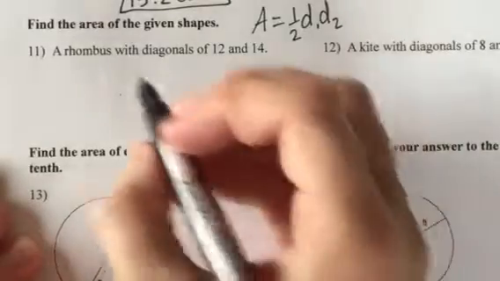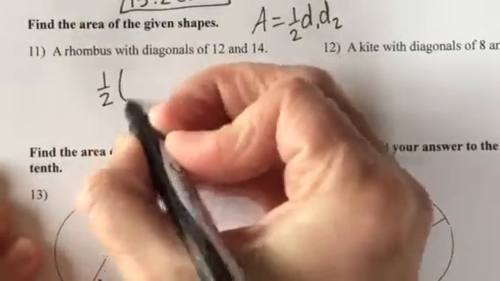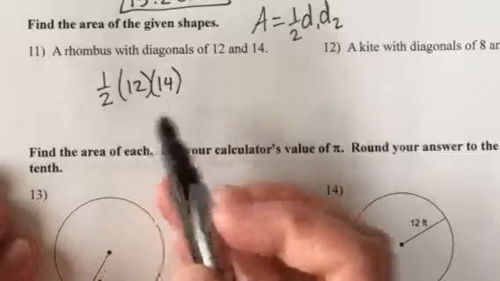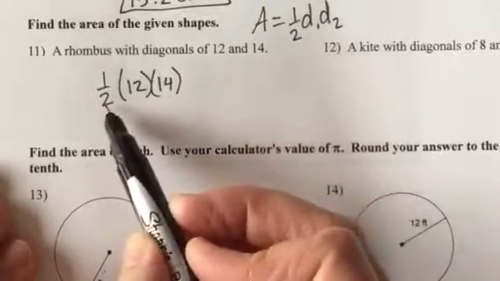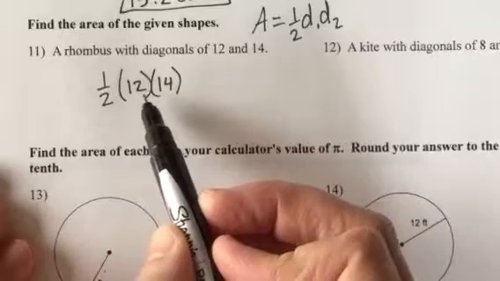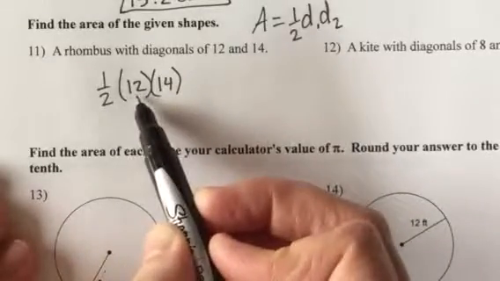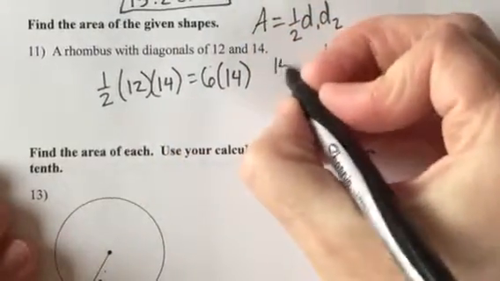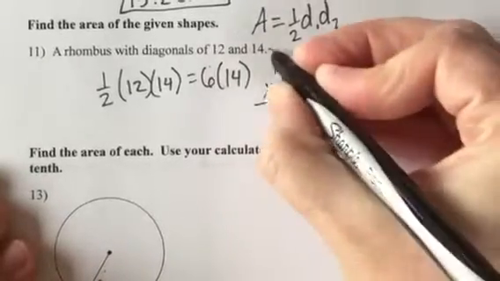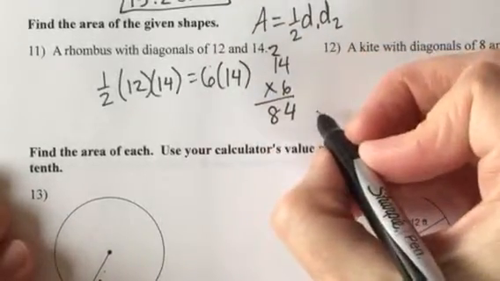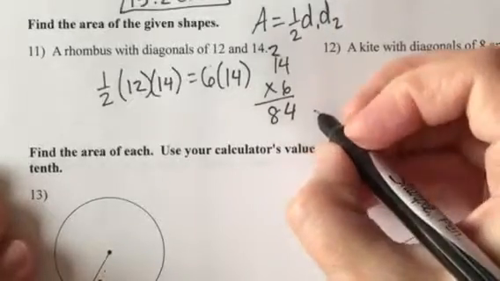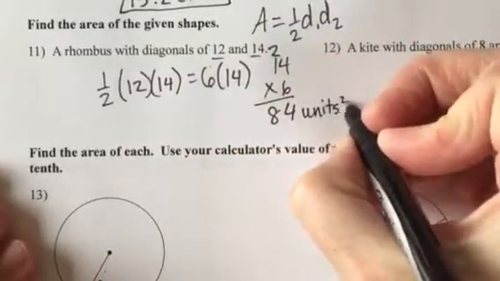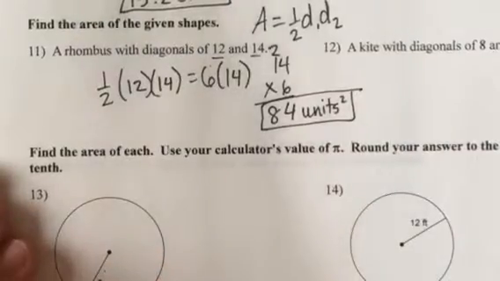So what we're going to do here is take 1/2 times 12 times 14. When one of these is even, and these both are, I like to take one of them and multiply the half by that right now, and then I have a little bit easier problem to deal with. So I know that 1/2 of 12 is 6, so I'm going to take 6 times 14. I can use my calculator, but I can also solve it quickly like this, and I find that it's 84 square, and they didn't tell us what these measurements are in, so I'm just going to say square units. Whatever they picked, that's what we're getting here.